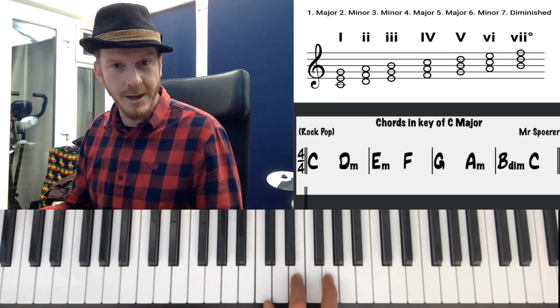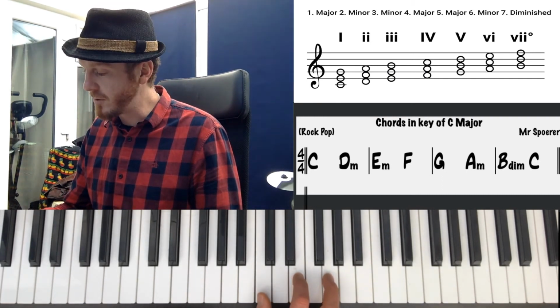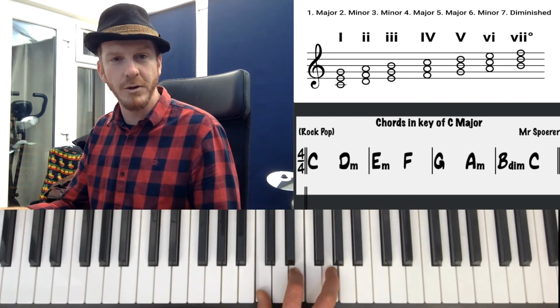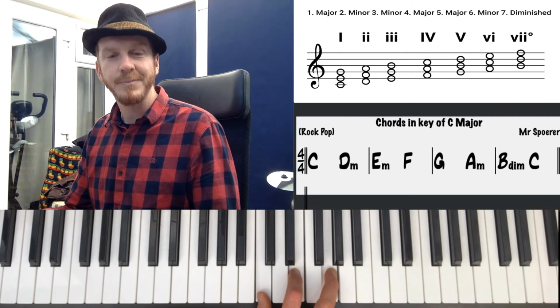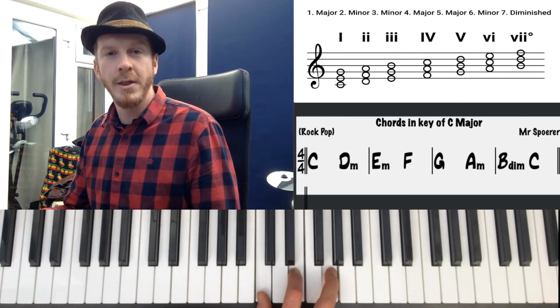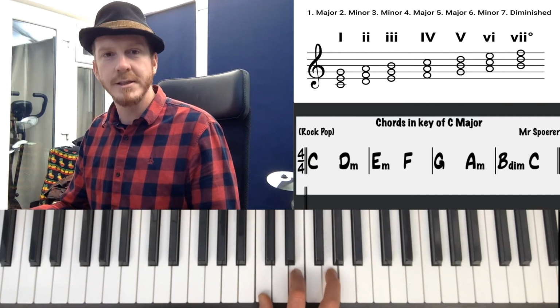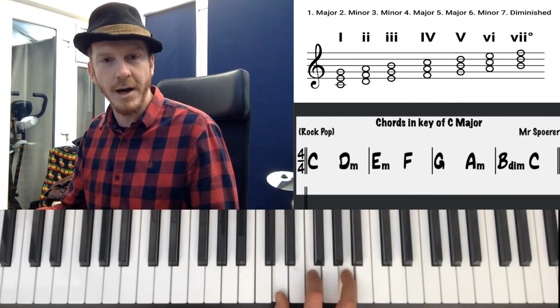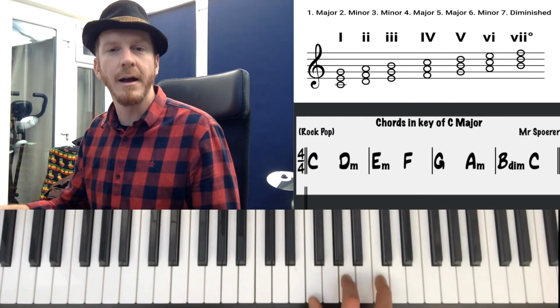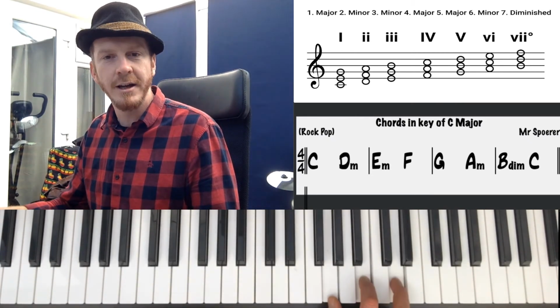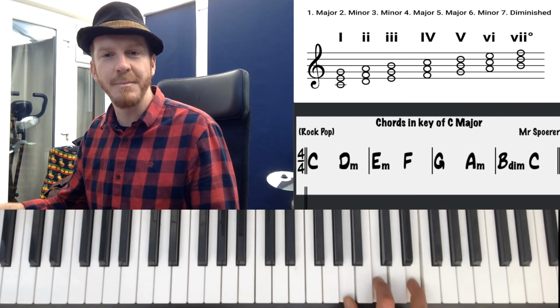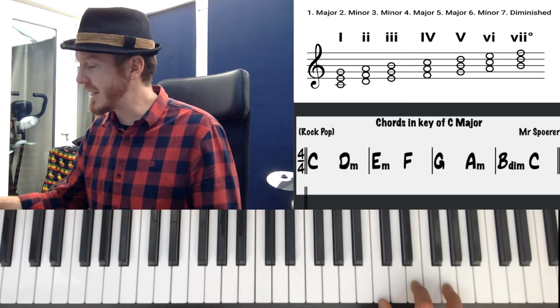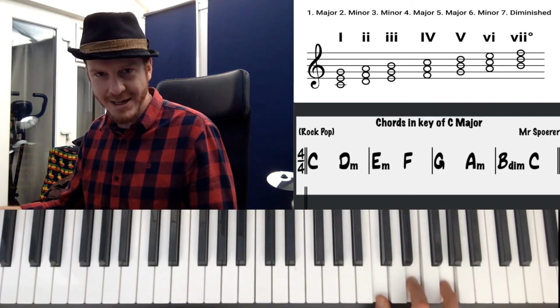I'll count you in. Play along with me. Get your root note. Play one, skip one, play one, skip one, play one. Ready in that shape of the claw. Here we go. 1, 2, 3, 4. C major, D minor, E minor, F major, G major, A minor, B diminished, and C major.